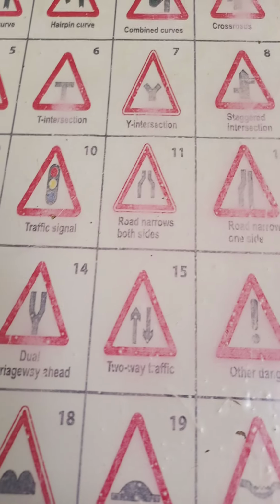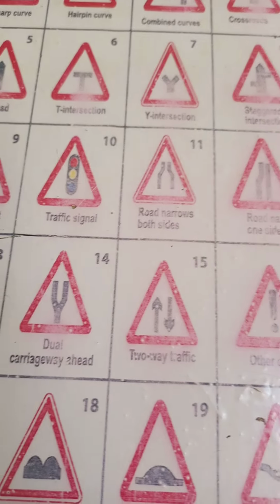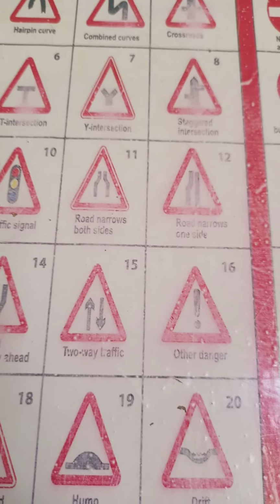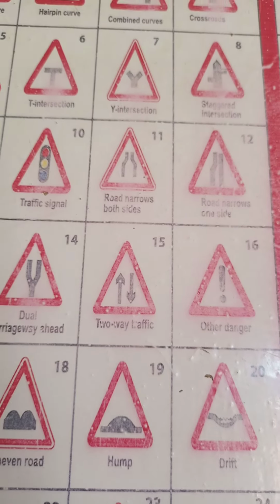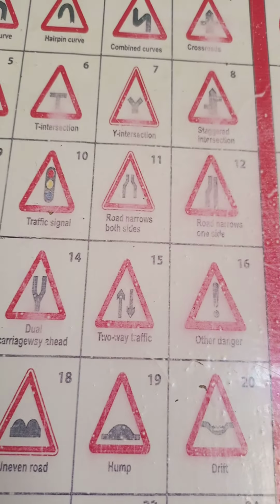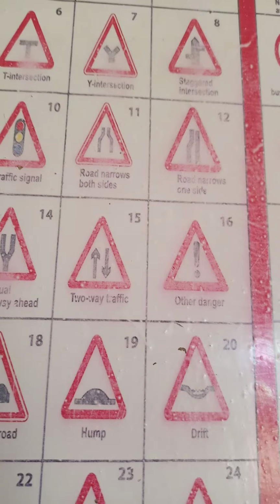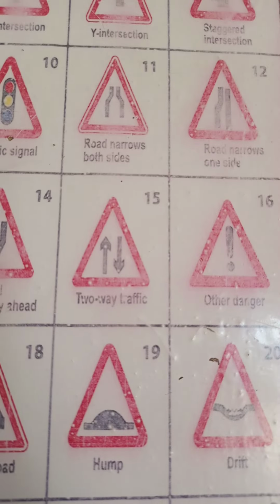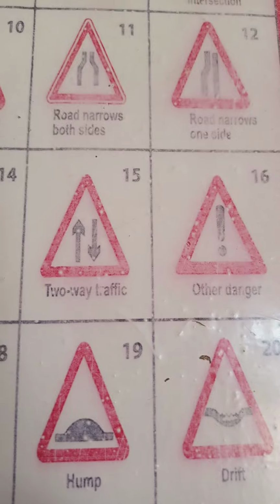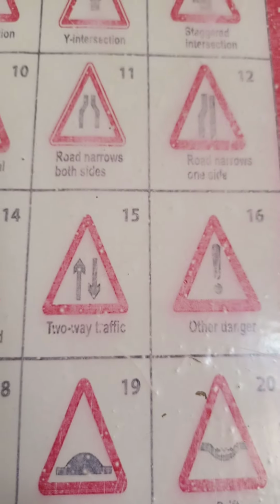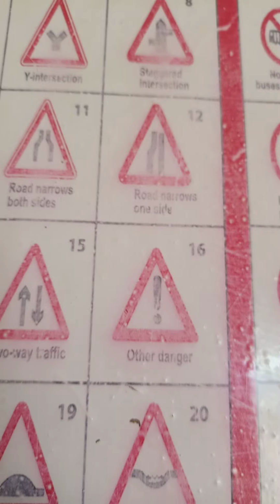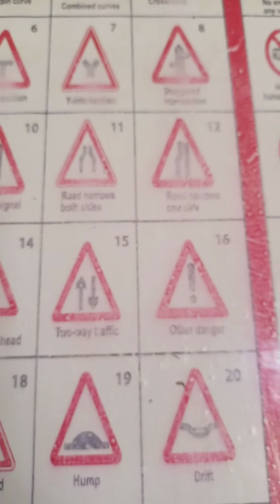Then number 11 shows that the road narrows on both sides. This road comes wide, and it could allow you to overtake. But when it comes here and you see this sign, just know you have to reduce speed and come back to your lane. It's showing you that the road is narrowing. There is no need for you to overtake.